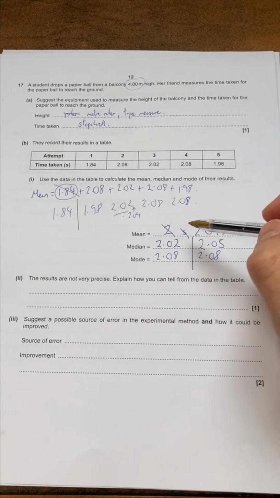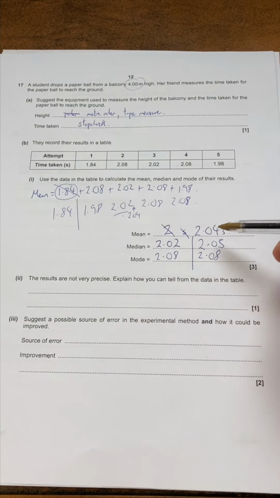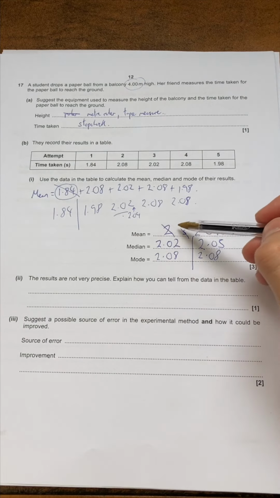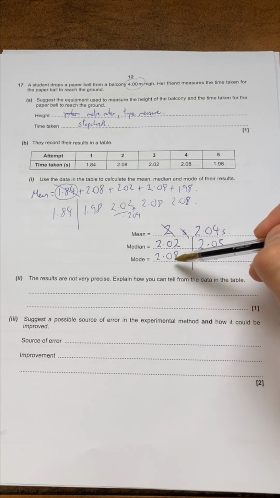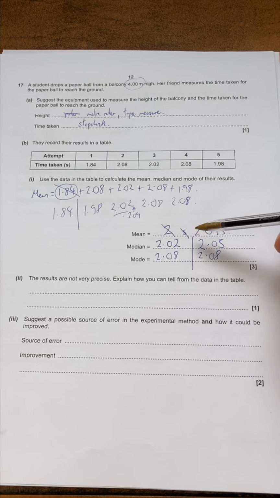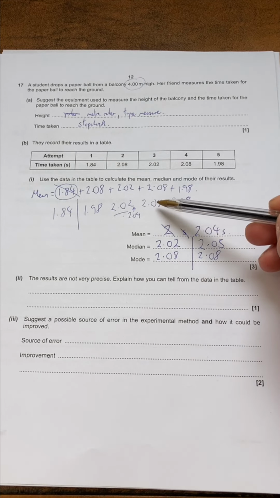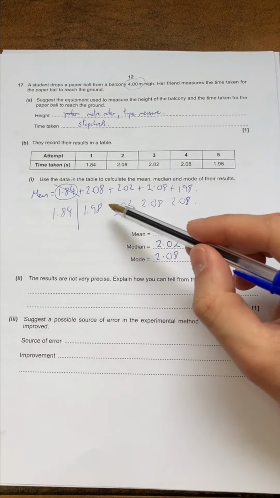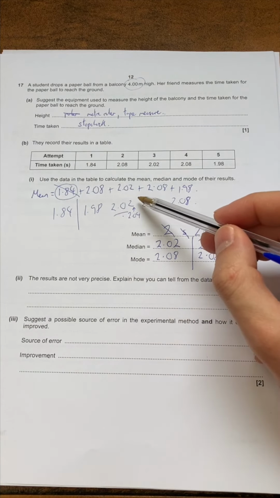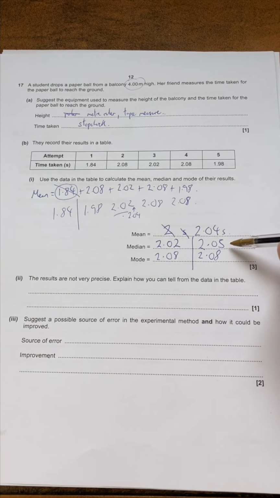Before we move on, I just want to point out that either of these methods, the one where you account for the anomaly and ignore it, or the method where you leave the anomaly in and keep calculating, are acceptable so long as you've shown some working out. And I'm pretty sure if you line up your numbers like this and show your working for the median, giving you 2.05, the examiner will look at that and allow you to have that mark.